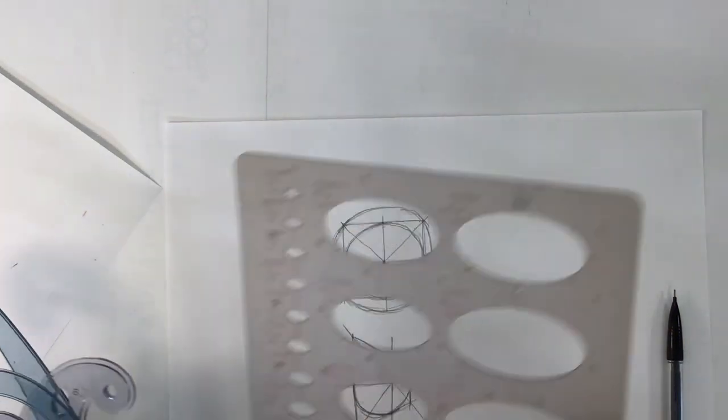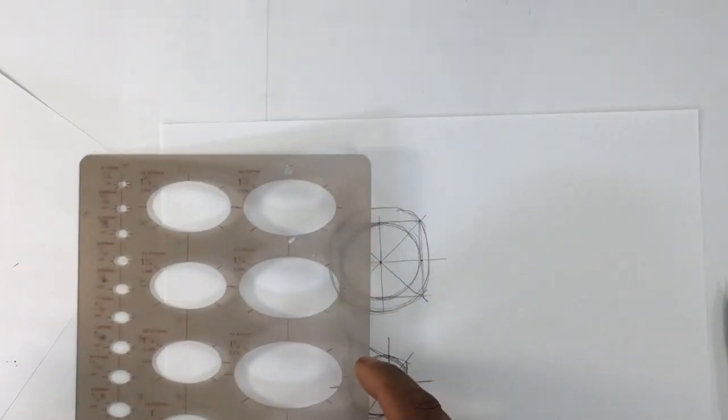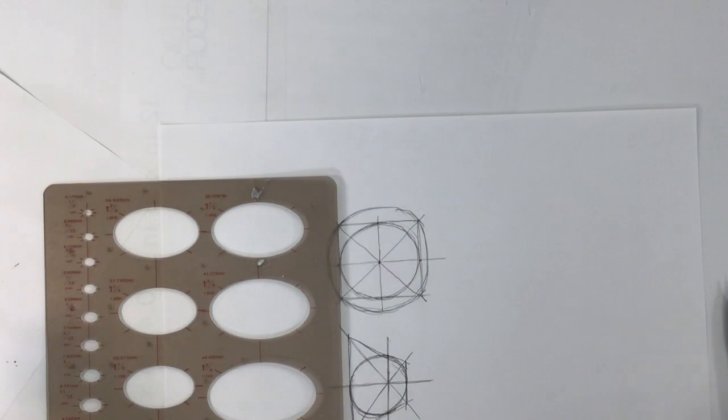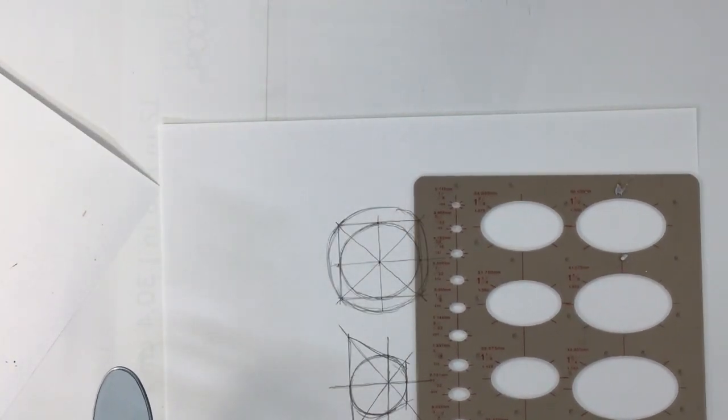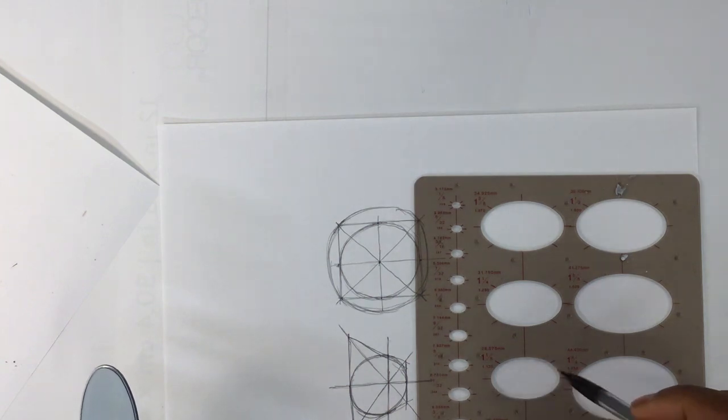When you're dealing with an ellipse, you also have ellipse templates, but again, this is a perfectly symmetrical ellipse. So basically you're looking at the ellipse head straight on, directly looking at it. So it's going to be symmetrical all the way through.